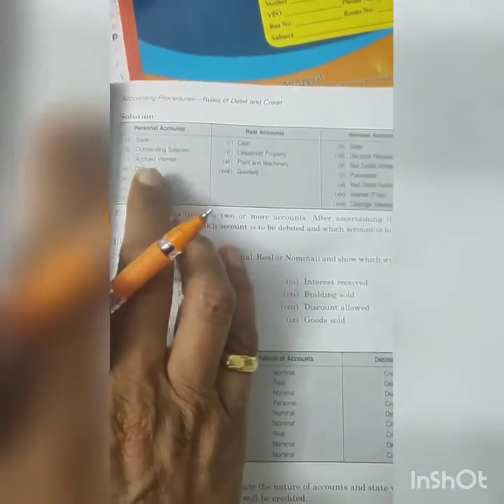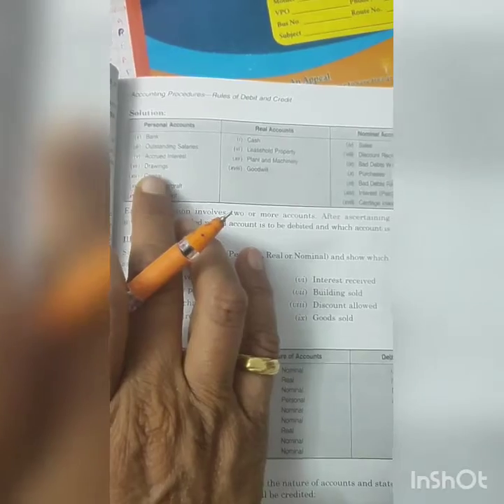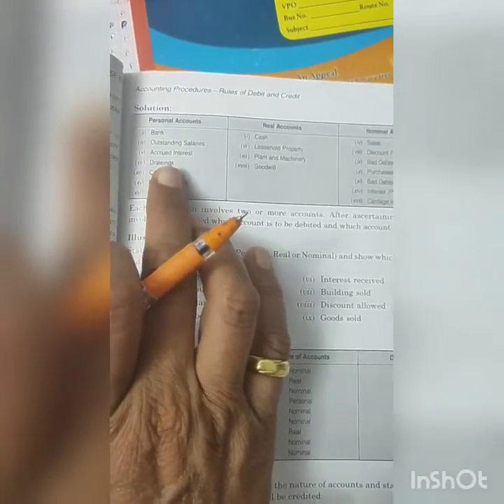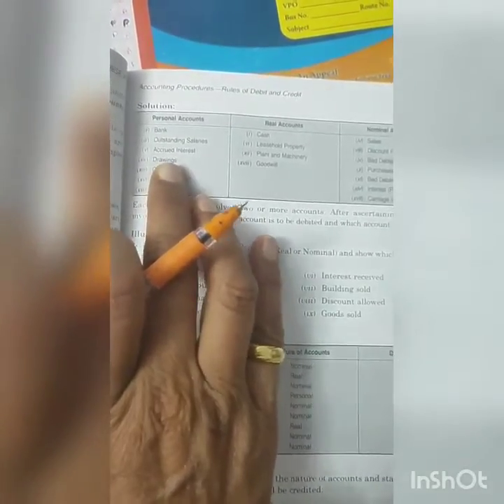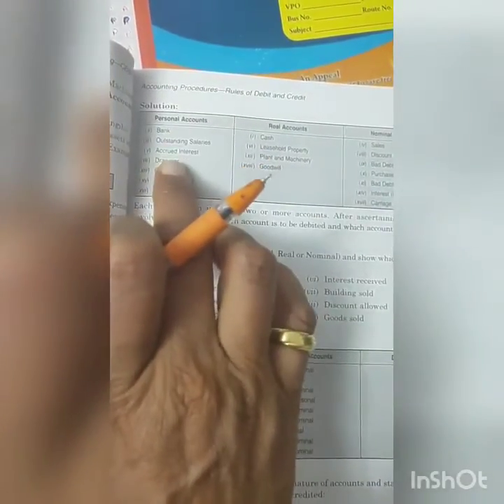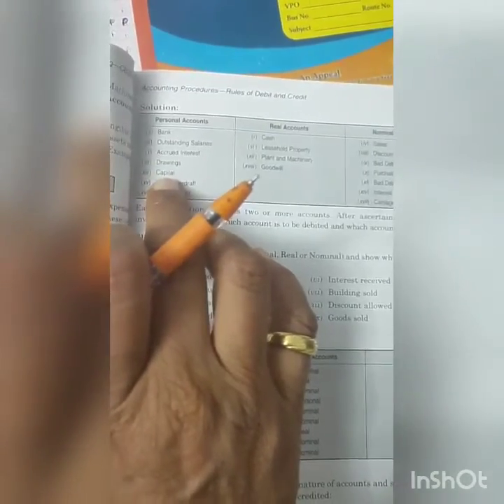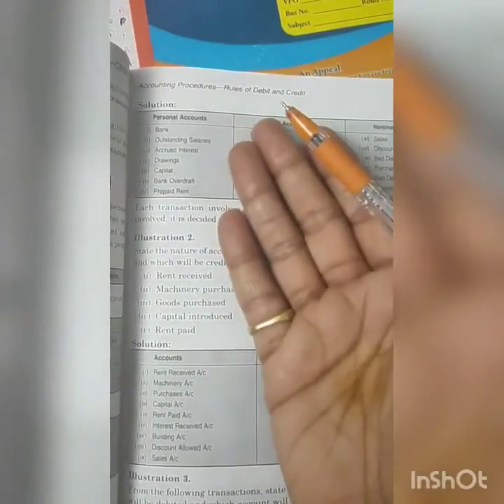Now next one is drawing. We have studied, drawing is what? If you draw something for personal use. I have told you in accountancy terminology. Fine. So drawing is that amount which you draw from the business for your personal use. So this is your personal account. Okay. Next one is capital. Again, capital is invested by the different persons in the business. You have invested capital in the business. The different people are investing capital in the business. In a partnership there can be 2 or more than 2 partners, right? So they are investing their capital.